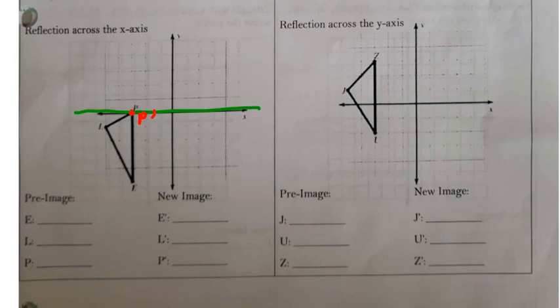So what is that point? It's negative 1, negative 2, negative 3, 0. So P is at negative 3, 0. And guess what? P prime is going to be at negative 3, 0 also. Now, where's L at? L's at negative 1, negative 2, negative 3, negative 4, negative 5, negative 1. Negative 5, negative 1. Left 1, down 1. Now, if it is going to fold over, it's going to end up right there. It's one space below the axis, so it's going to end up one space above the axis. This does not change.